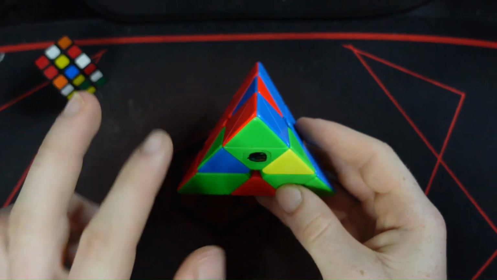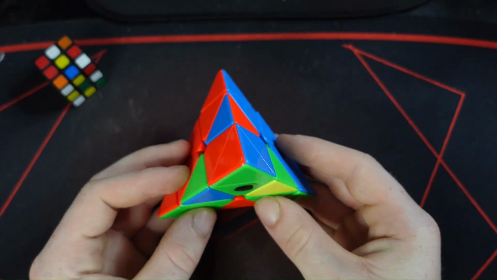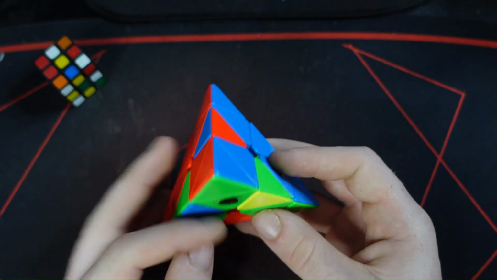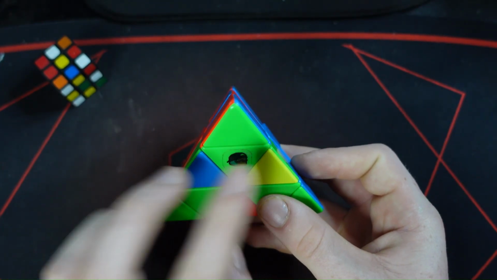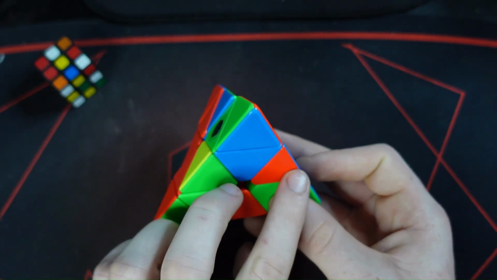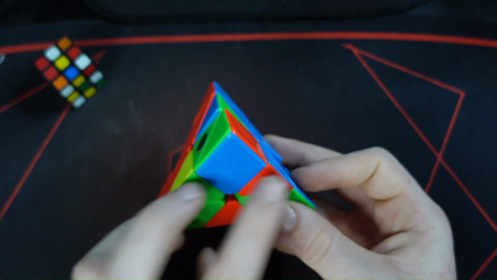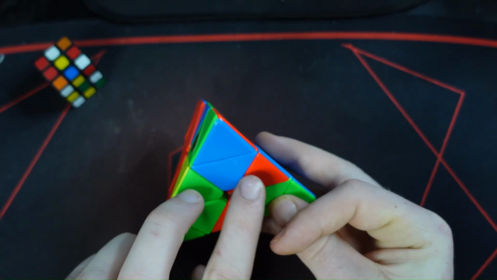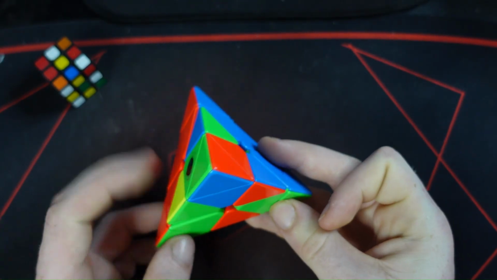Time for the final two no bar cases. As we can see here, we have a flipped edge in the back, and this time it's not across from the yellow piece, but it's across from the back piece. As we can see here, it's still across from the yellow piece, but the yellow isn't facing it. So it's not here, it's here. It's right across from the back of the yellow piece.